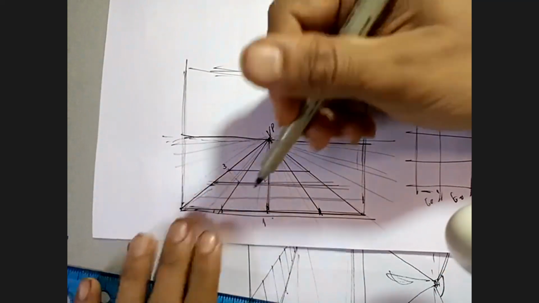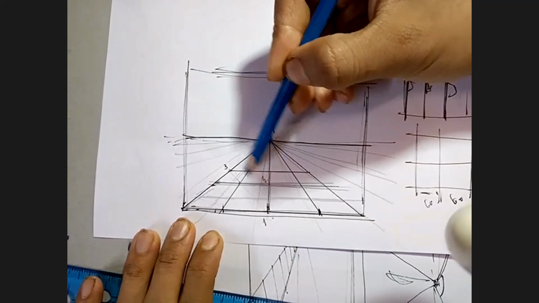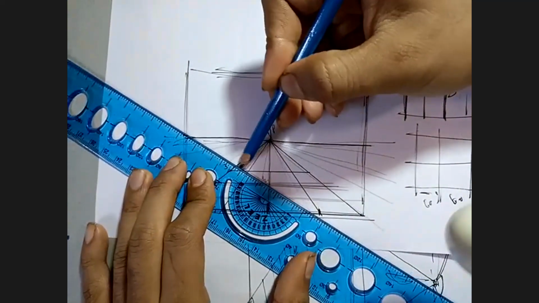So let's do that again. That's simple. From here you go. You extend this. Make sure that from line 2, you draw a line that cuts line 3.